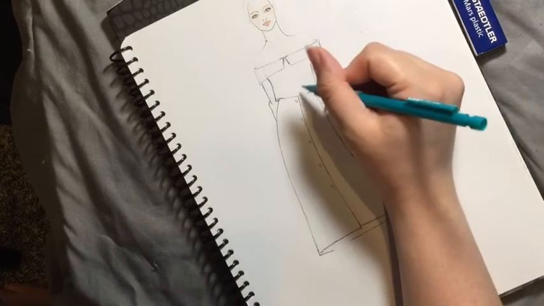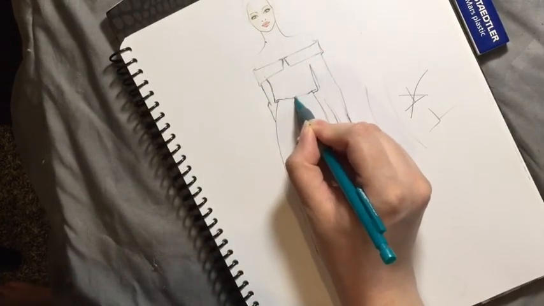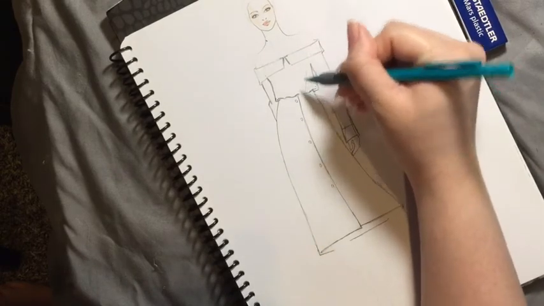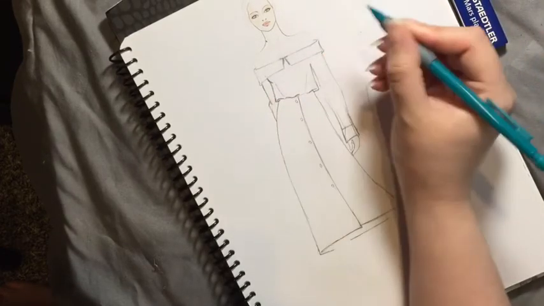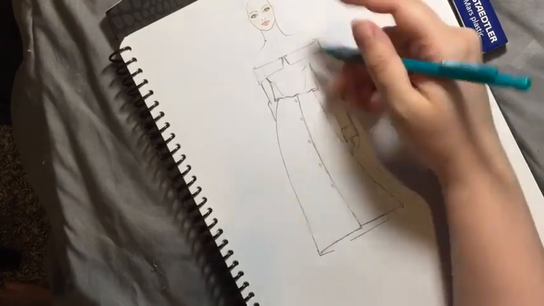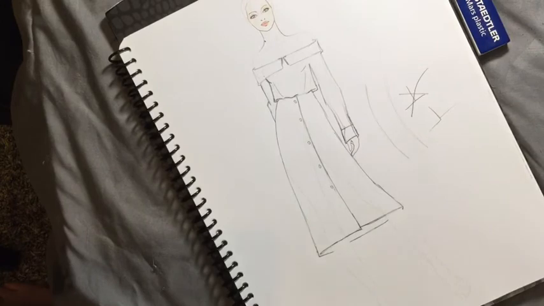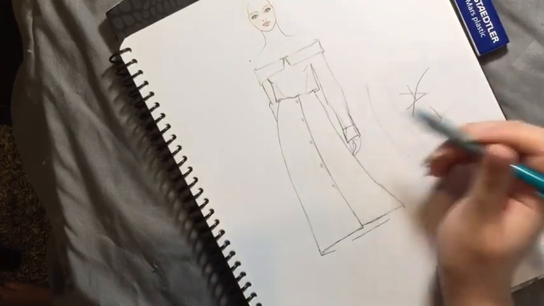You could even do more little lines to emphasize that it's tucked in. Maybe some like pull lines to see where it's tucked in. Okay. And that's how you do an A-line and an off the shoulder with a cuff.